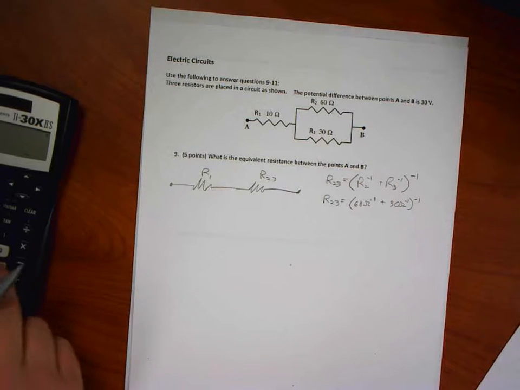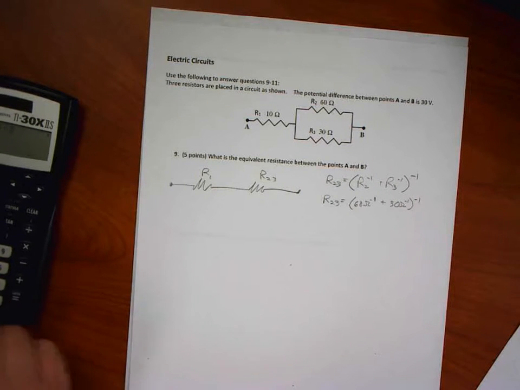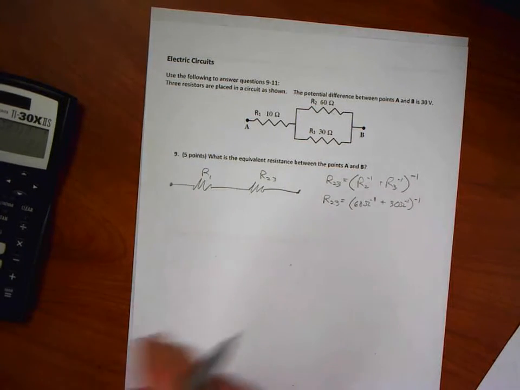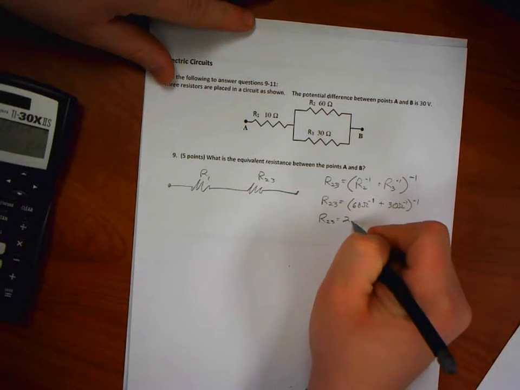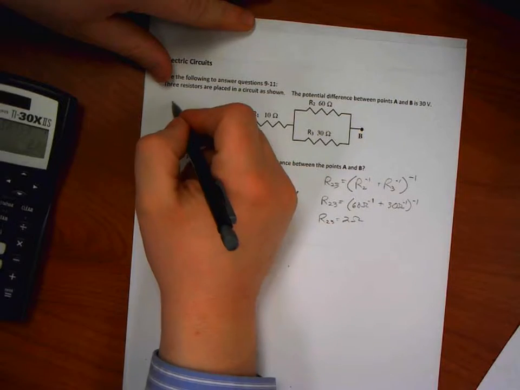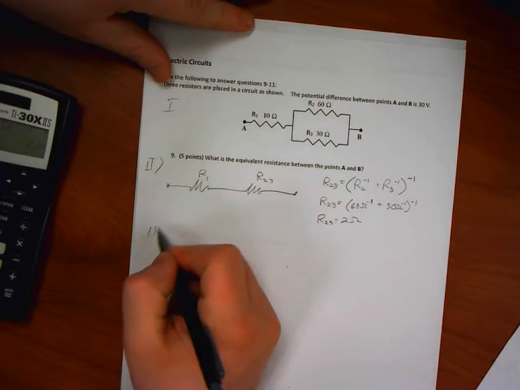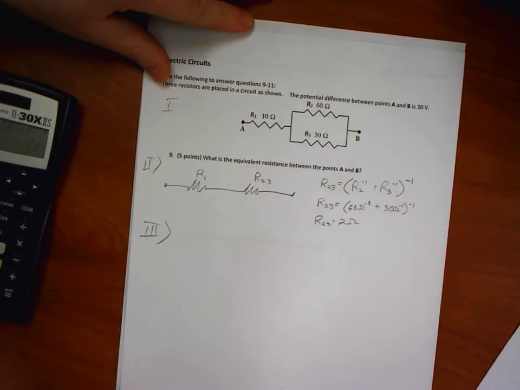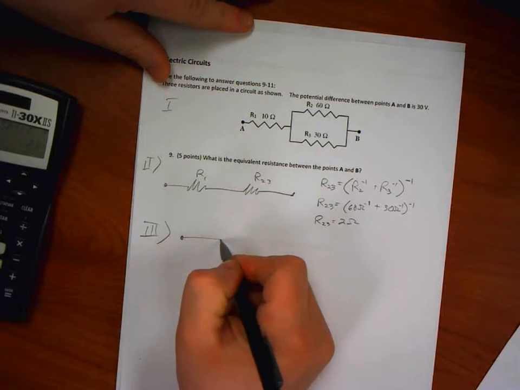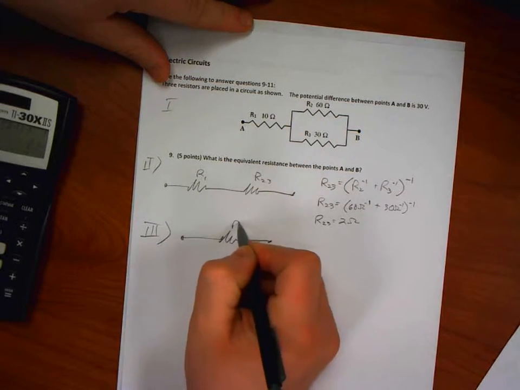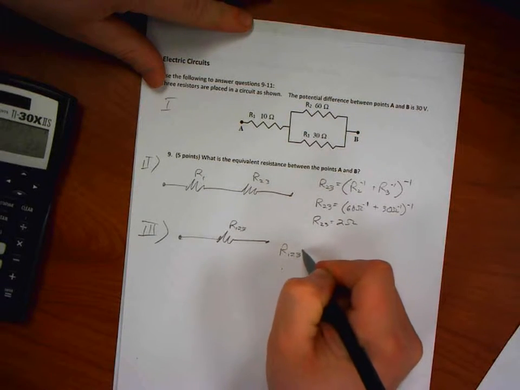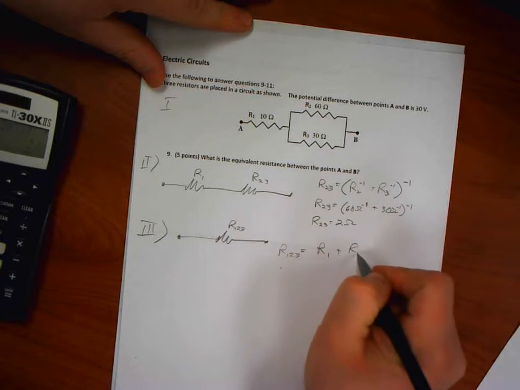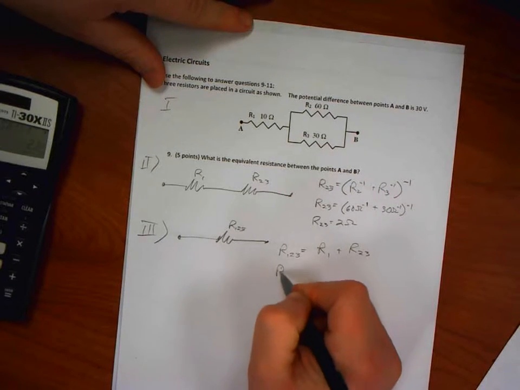Let's see, 60 inverse plus 30 inverse. So it's going to be 20. I've called this 1, 2, 3. R123 equals R1 plus R23.